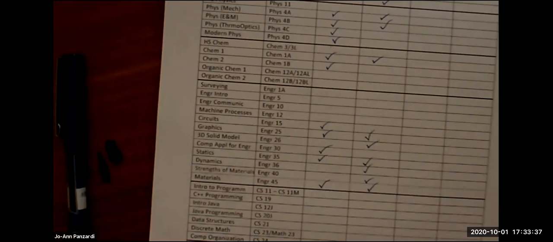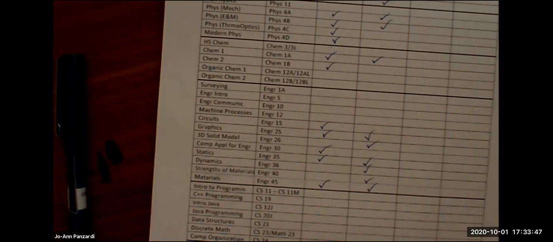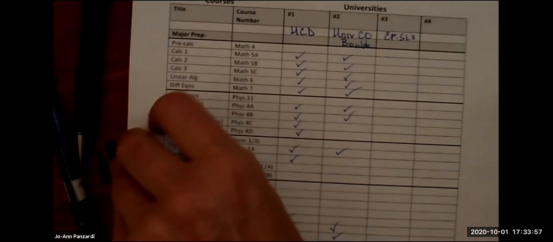UC Davis is more theoretical. Why do you say that? Because it has like more science classes? Right, they're making you take more science classes, where Colorado is more of a hands-on school. Okay, so just looking at the courses can tell you what kind of school it is. And it depends on what your interest is. Are you more of a theoretical person, or are you more someone who wants to touch things?